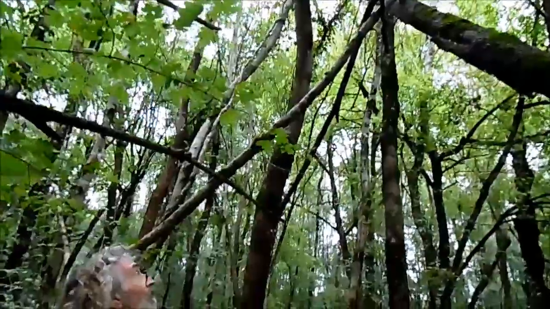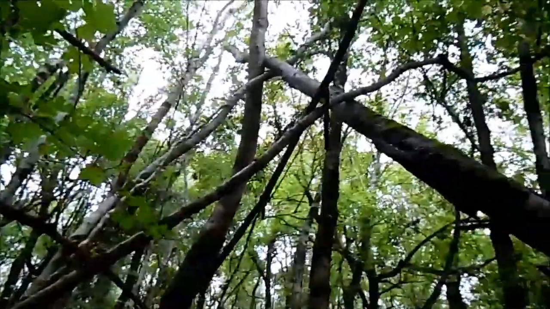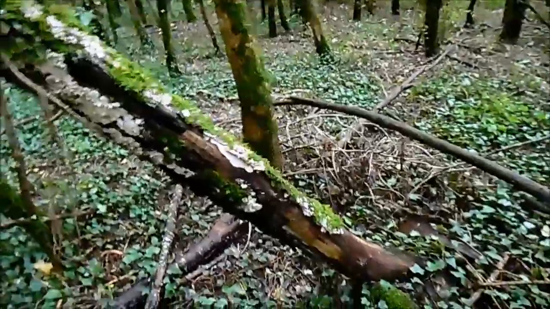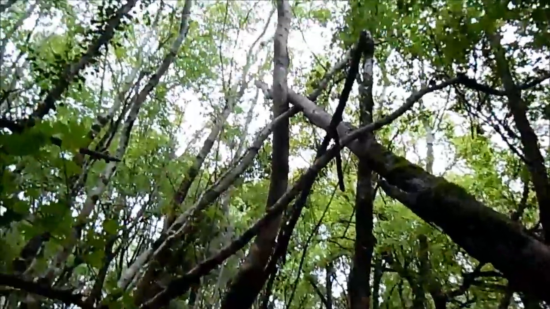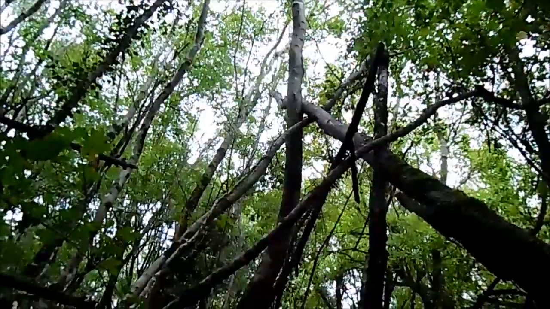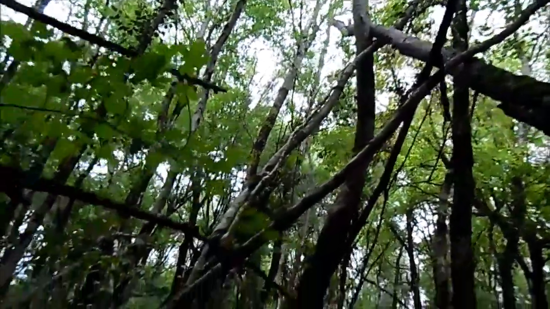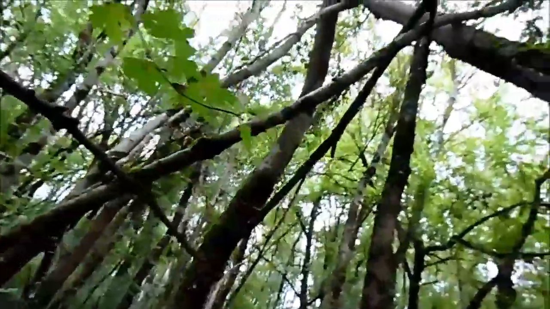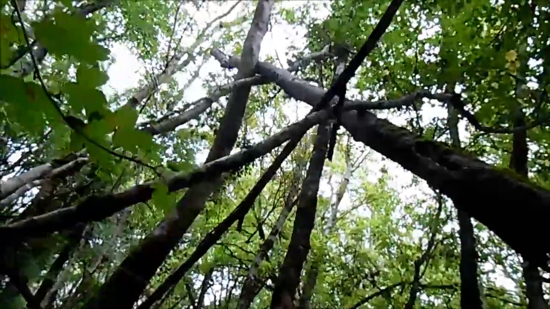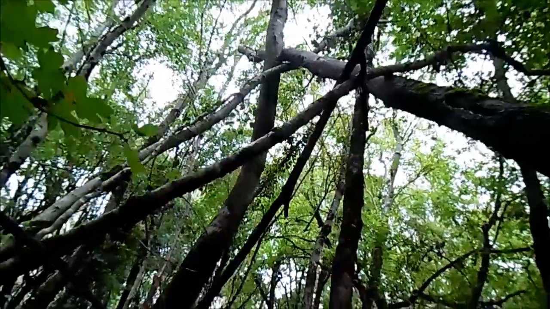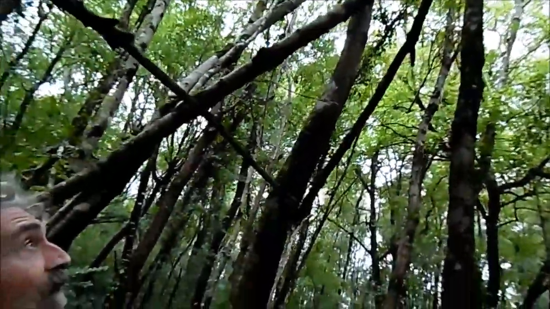This stood out to us fairly clearly. So there's a great big leaner here that is just a tree in the process of falling over, and it's got caught up there in a bigger branch. But hanging off it is a Y stick. That's fine. That could have just fallen out of the tree.